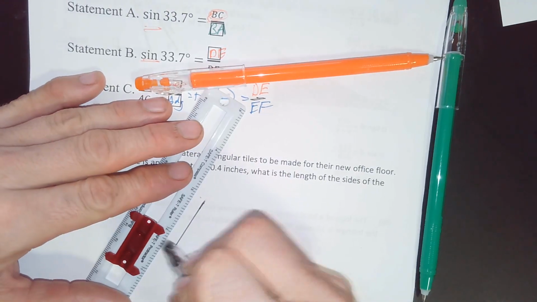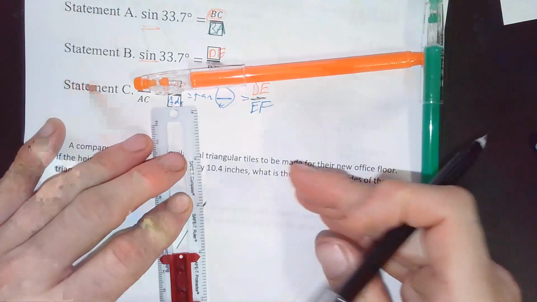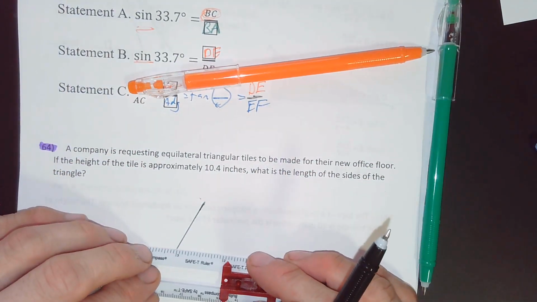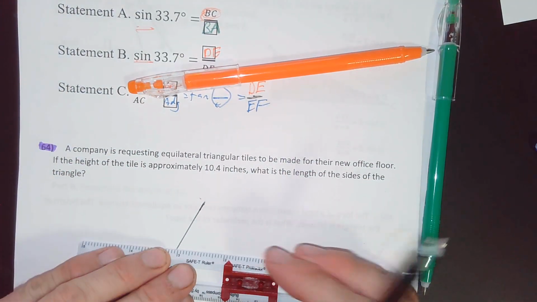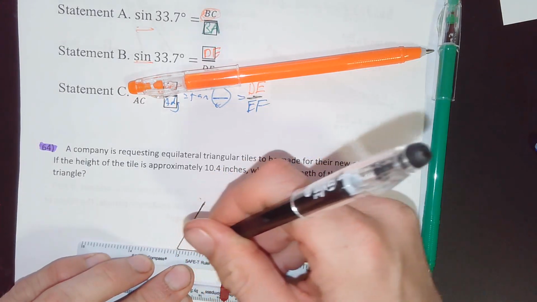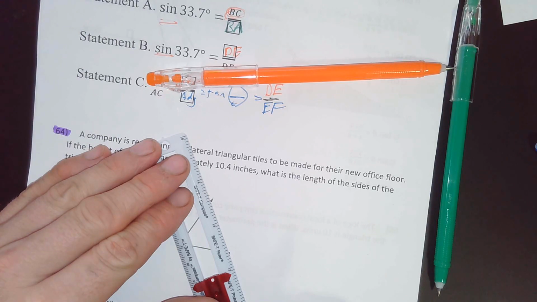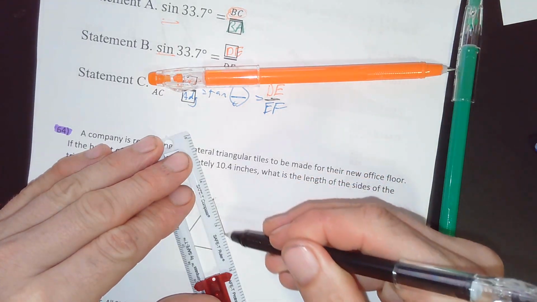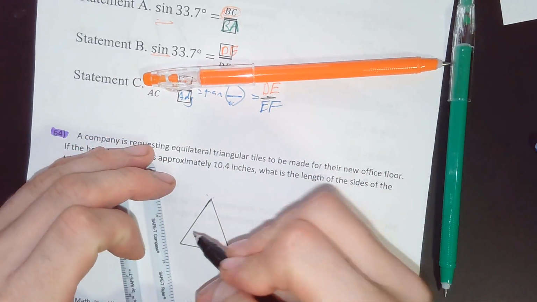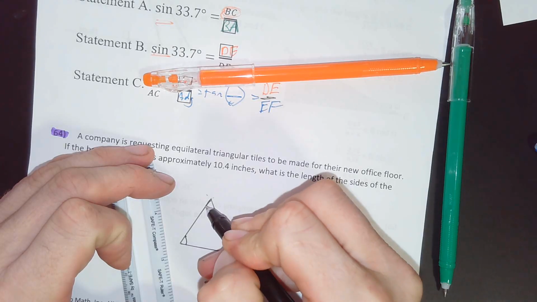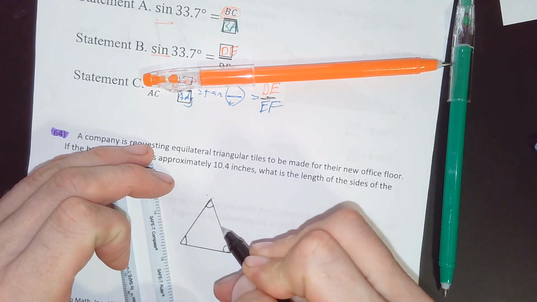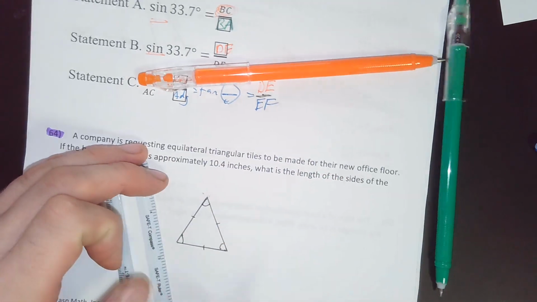So that's one side. I think that's one side here. That's one side, and then that's one side over here. And these are all the same angles, and these are all the same lengths.